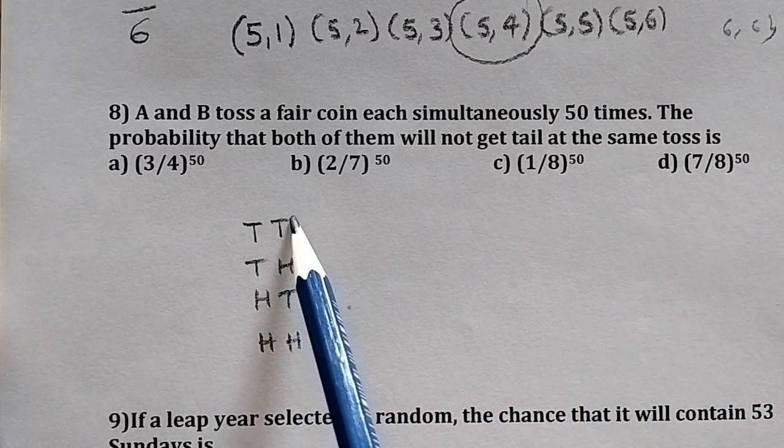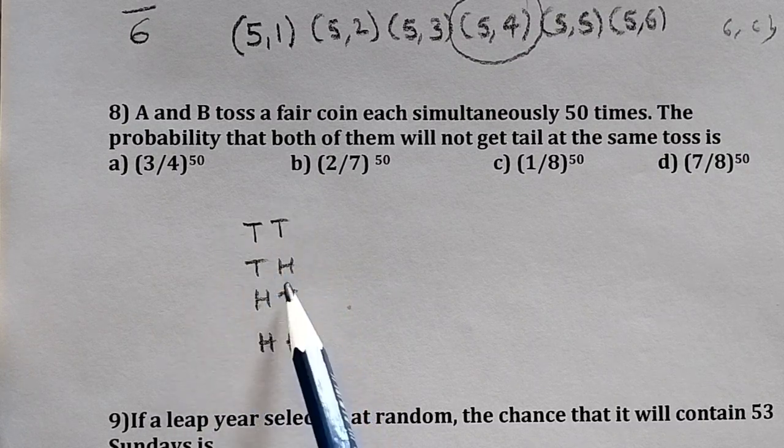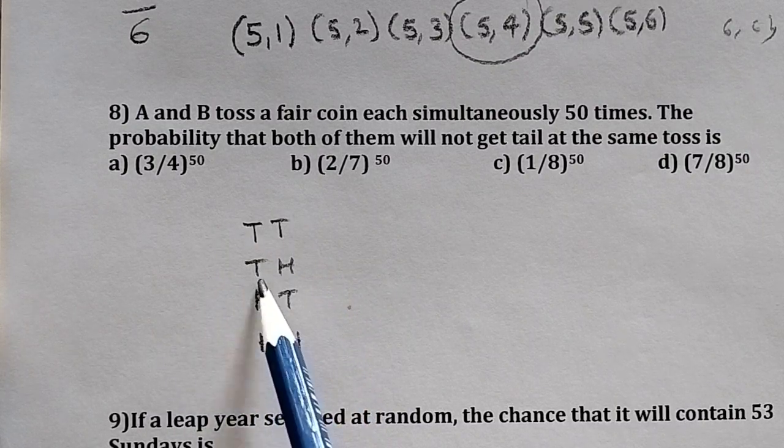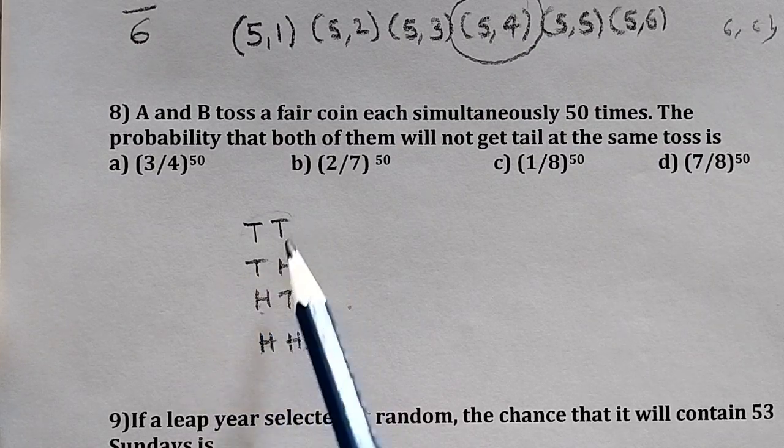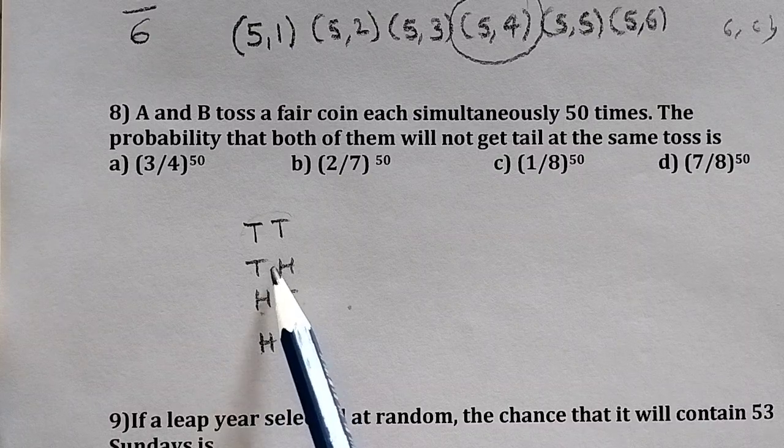Will not get the tail. Except this one, how many chances are there? Tail-head, head-tail, head-head. So this result is not expected. So what are the results we are expecting here? Any one of these 3.